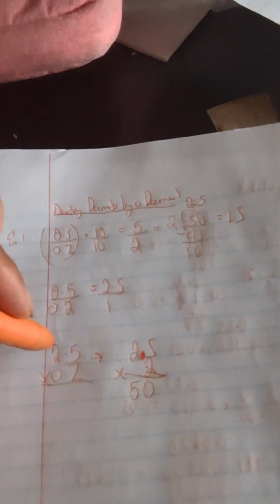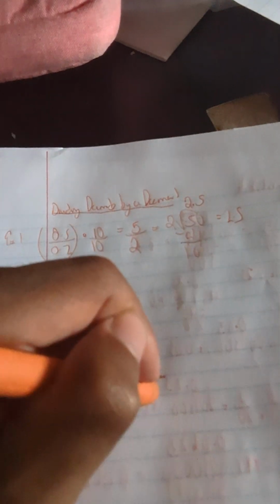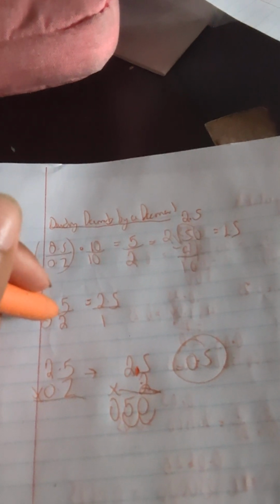We move the decimal units, so it becomes 25 times 2. What's 25 times 2? 25 times 2 is 50. But we have 2 decimal units here, so we have to move it back 2 units. So this becomes 0.5. That's how we know this is true, that the answer is correct. We can also do it another way, but we're going to learn about that in our next lesson.